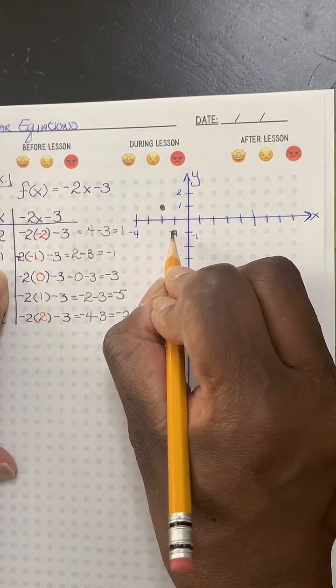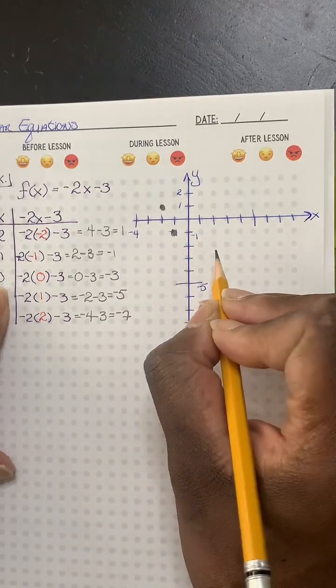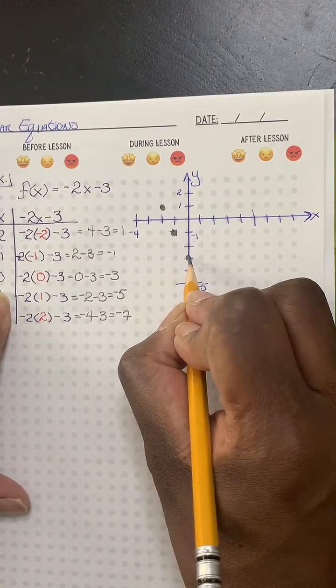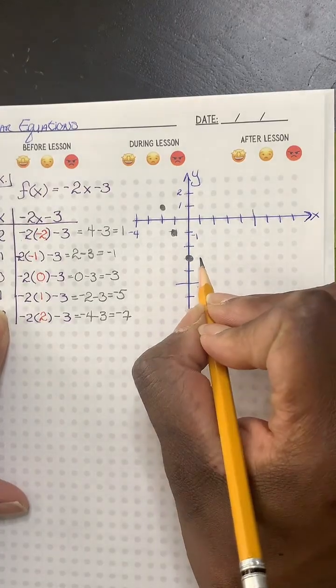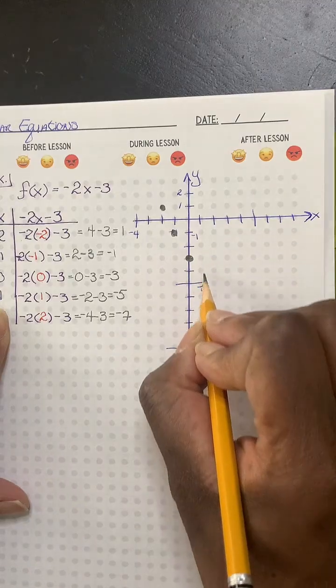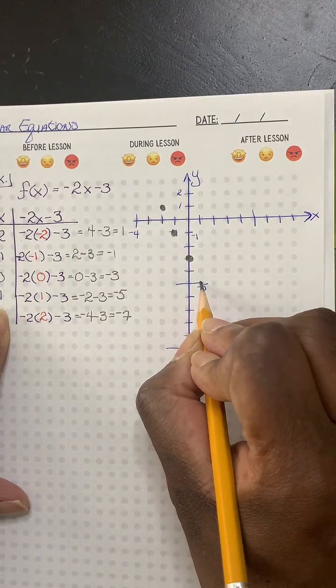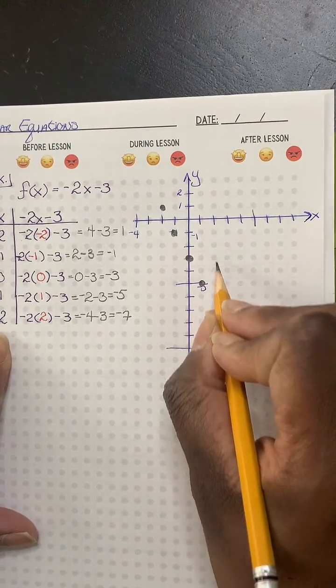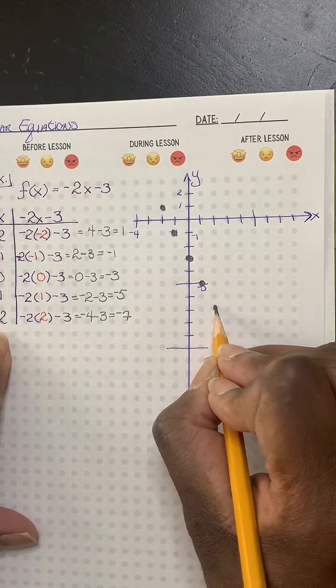That's this point right here. Then we have 0, -3. That's this point right here. Then we have 1, -5. So that's this point right here. And then we have 2, -7.